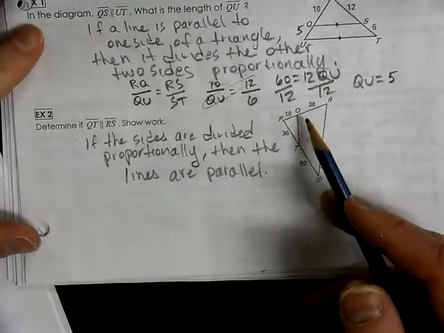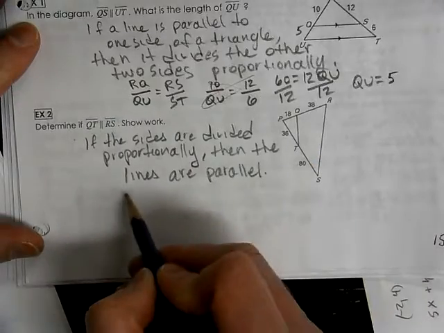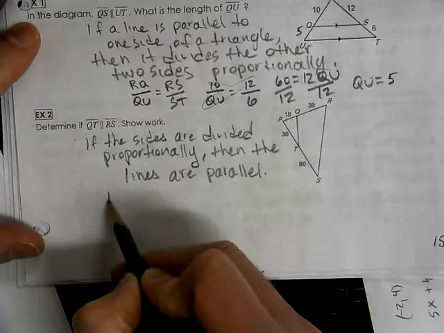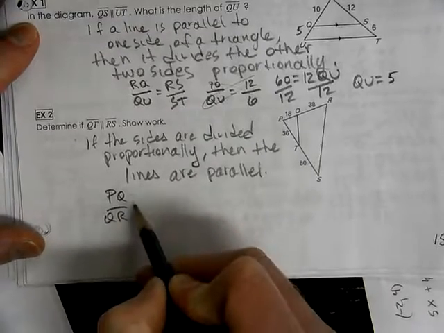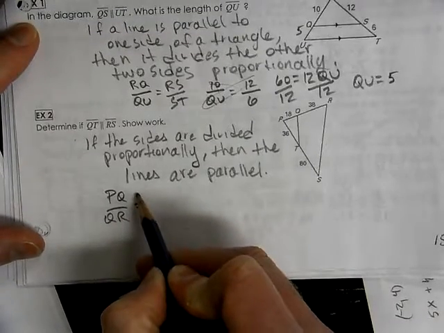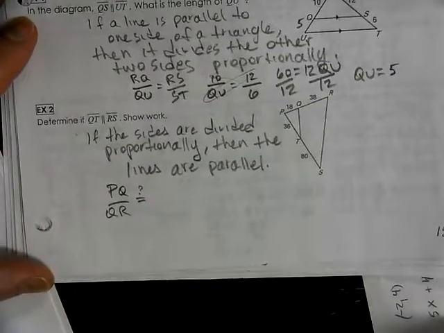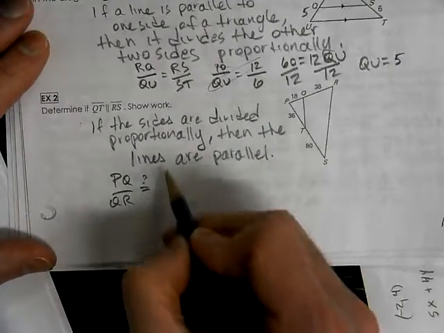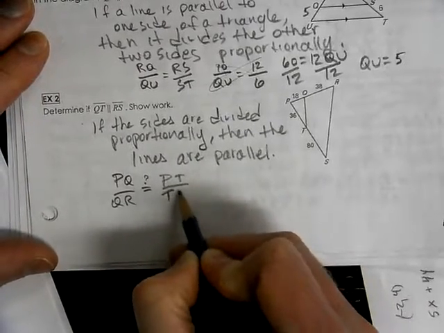So we're going to divide the triangle so the sides are divided proportionally. So what we're trying to figure out, PQ over QR, is that equal? We don't know if it's equal. That's the question. Is it equal to PT over TS?